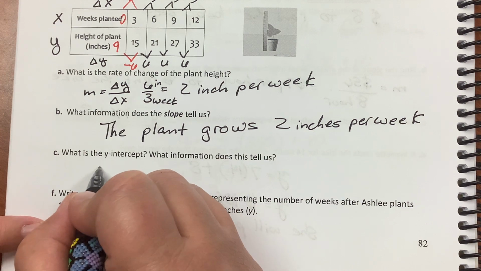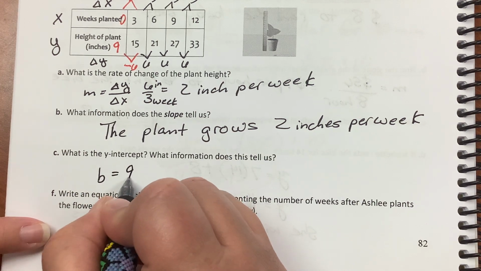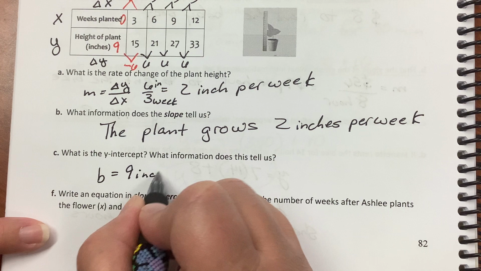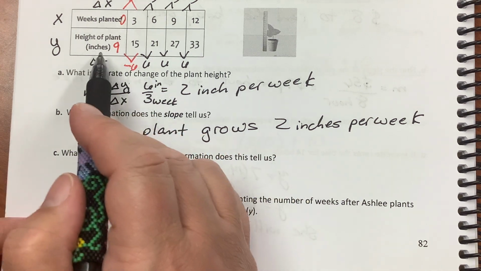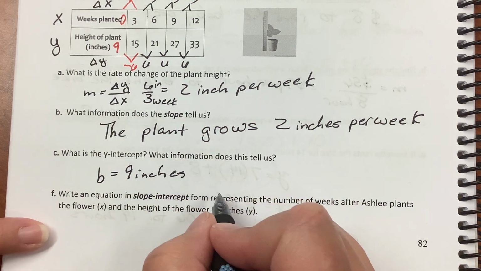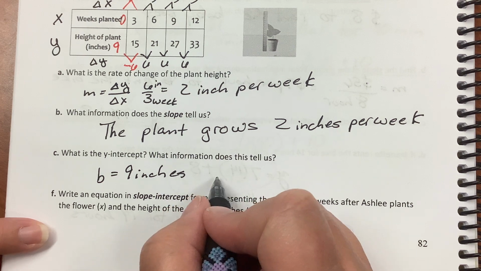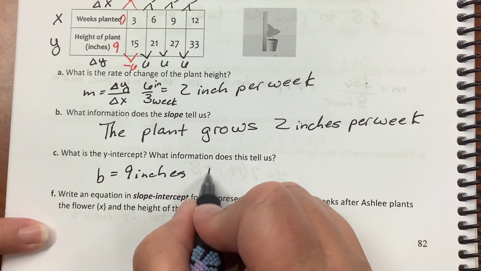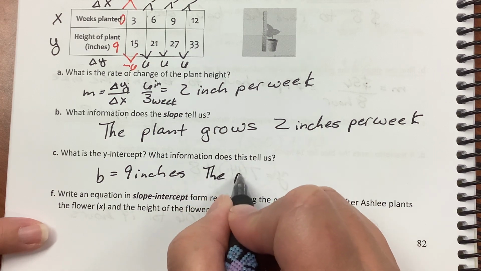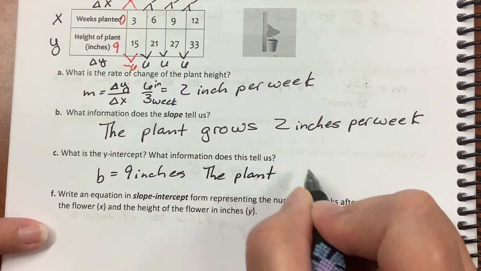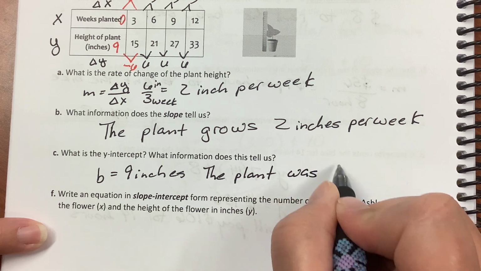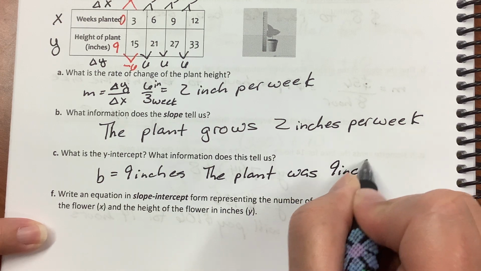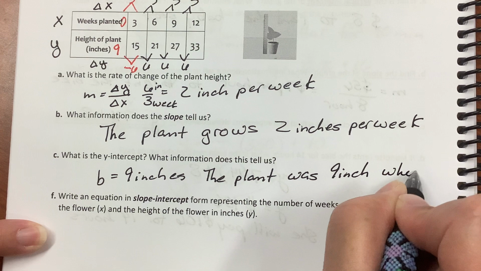So I know b equals 9 inches, because it's here with the plant. And what does that mean? The plant was 9 inches when it was planted.